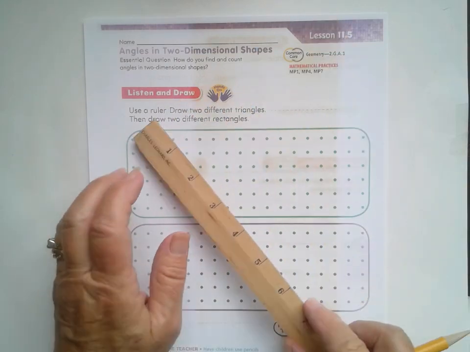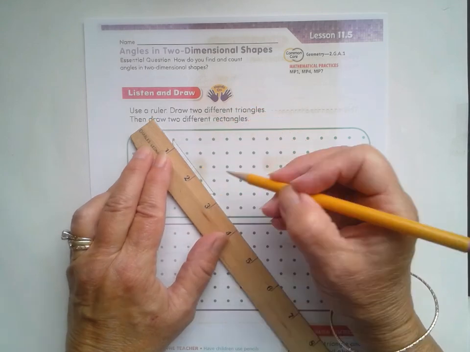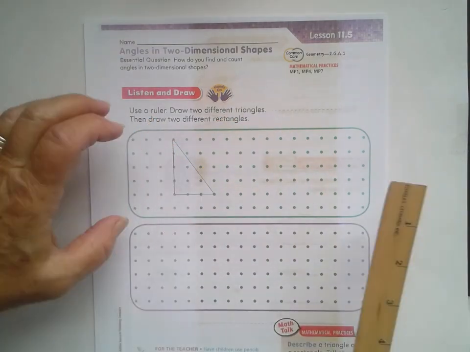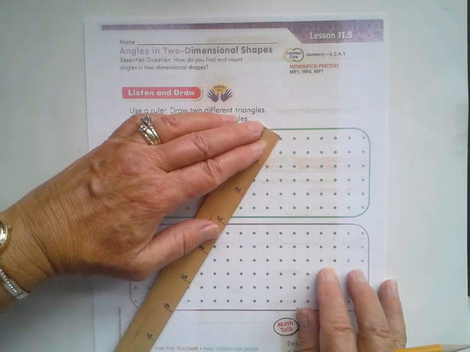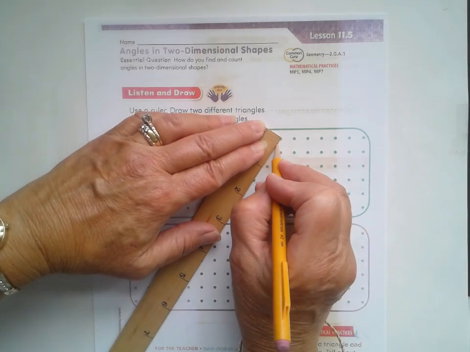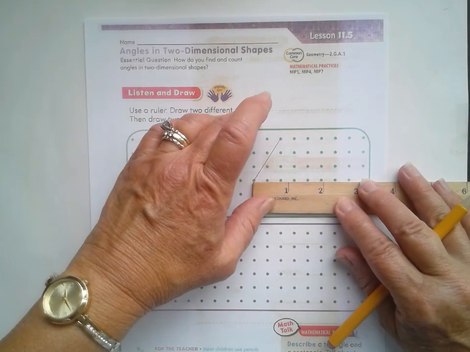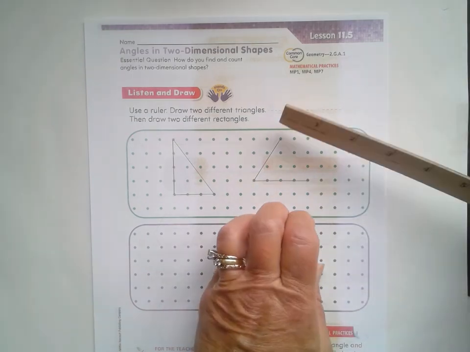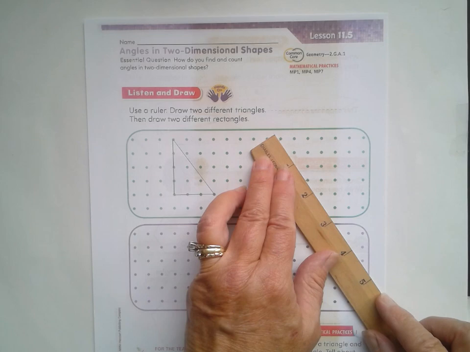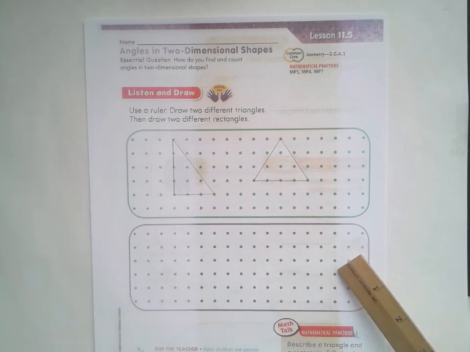Then I'm just going to close that triangle up. And for this one, I'm going to start at a point. You can do this however you want. You just need to be sure that because they are triangles, they have three sides. So there are my two triangles, and then I'm going to do two rectangles down here in the purple box.